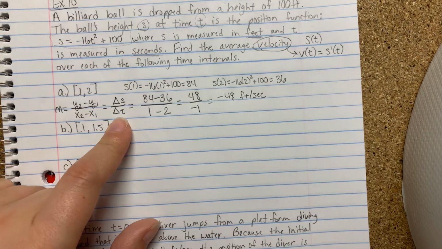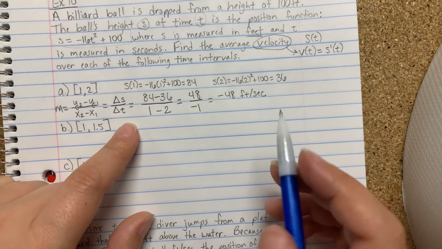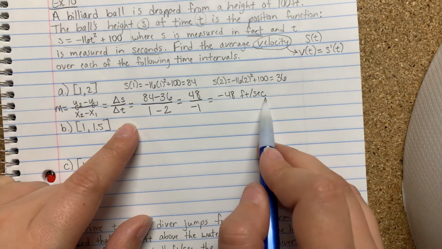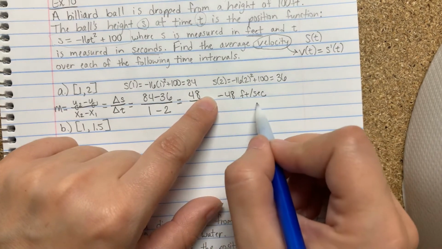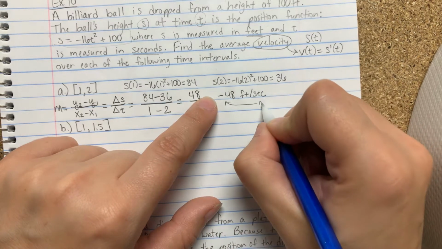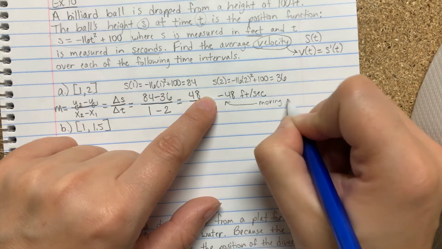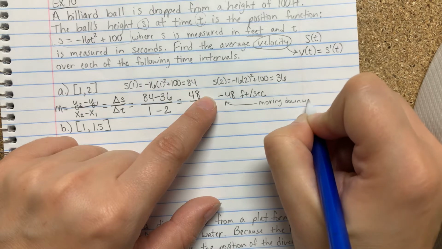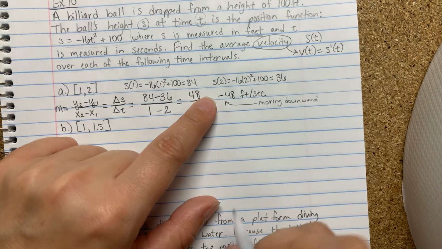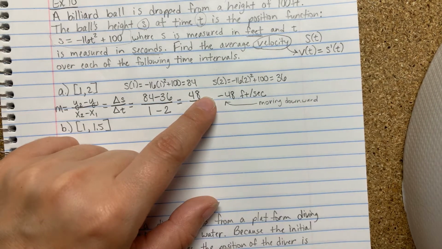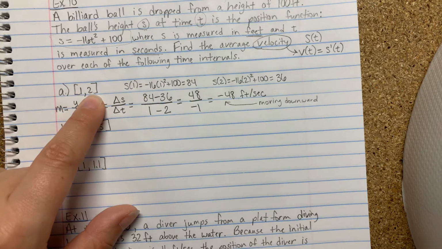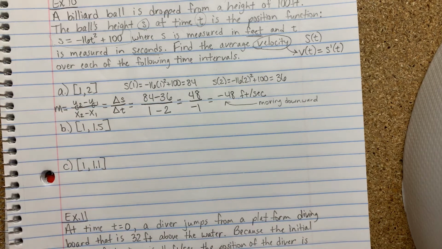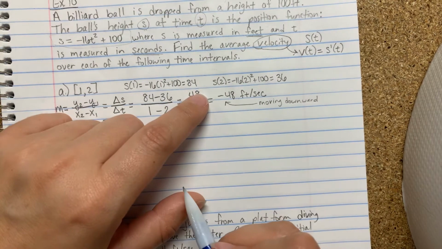So if I'm talking about velocity, so over time, the velocity was negative 48 feet per second. This negative right here tells me that it was moving down. So the ball was dropping at that point. It was going down between 1 and 2 seconds. It was going down at 48 feet per second.